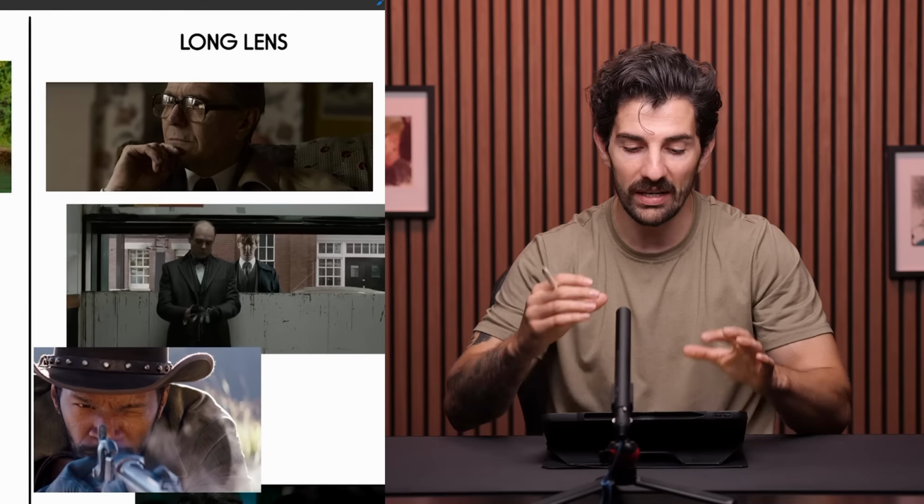But what a long lens does is it really creates a more 2D version of a scene. The reason for this is that because the long lens has a really long distance to travel and its focal length is very narrow, it really compresses everything in the frame. So compared to the wide angle, where we can see a lot of depth going on, we can see a lot of room and a lot of detail in the scene.